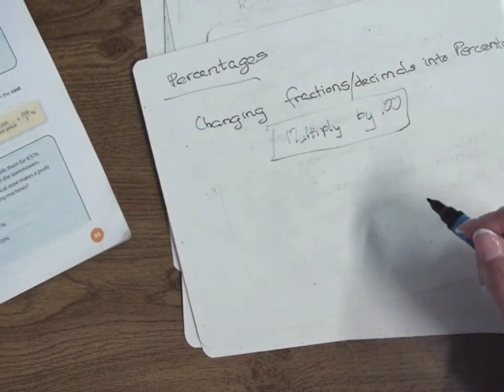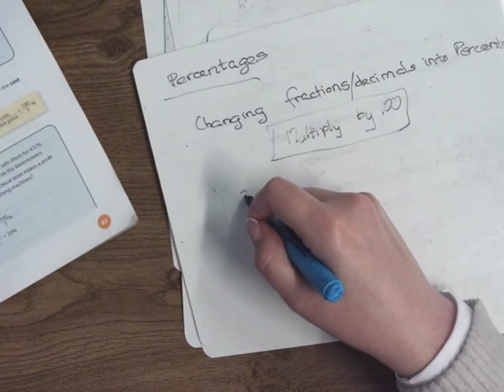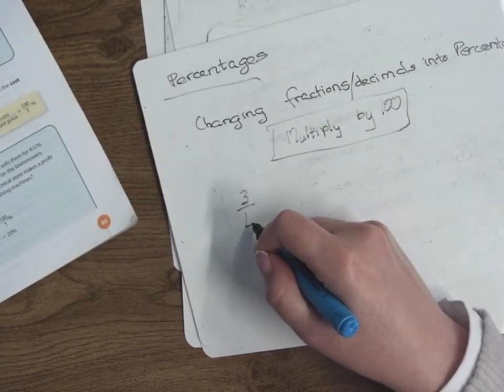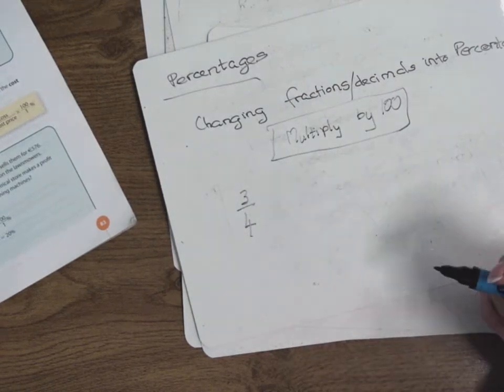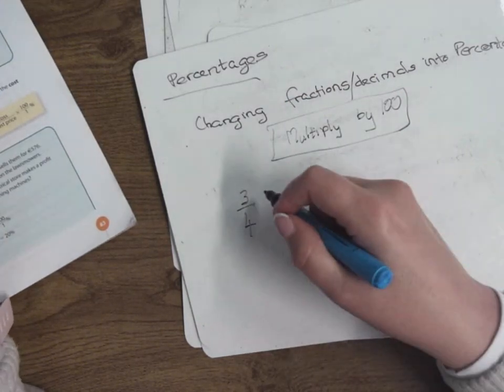Okay? So if you want 3/4, use the fraction button in your calculator. You all know where that is? Do it. Get out your calculators and do it.